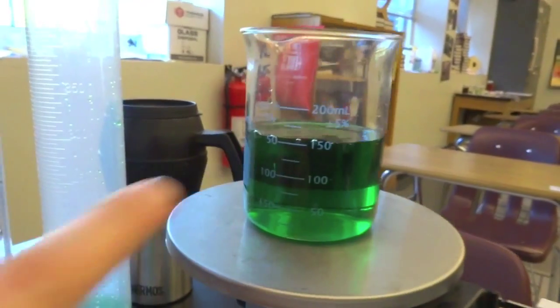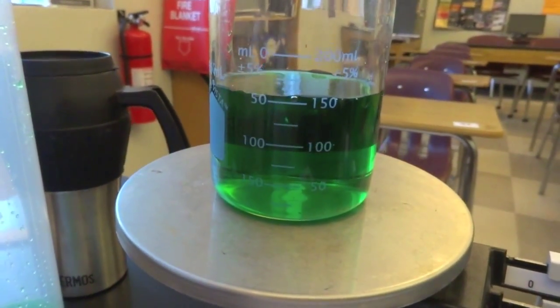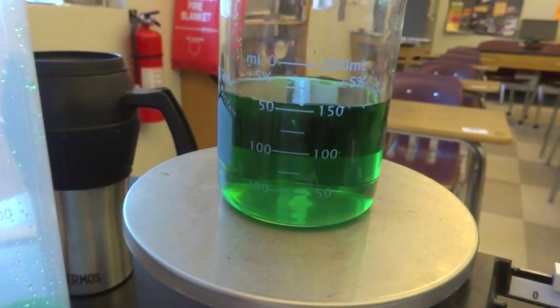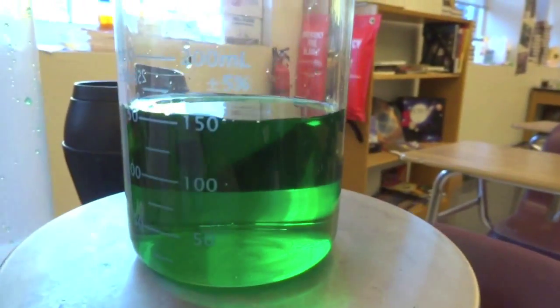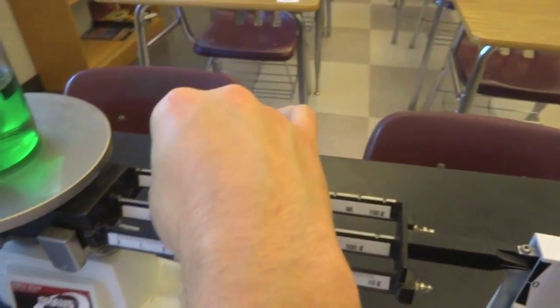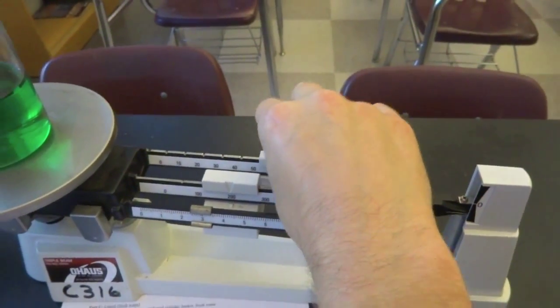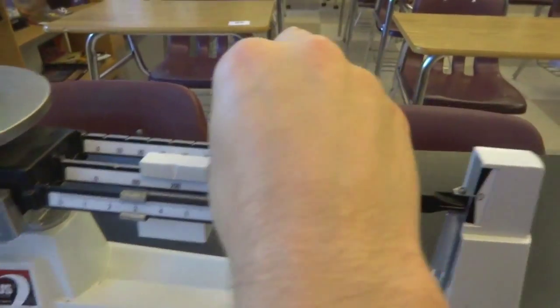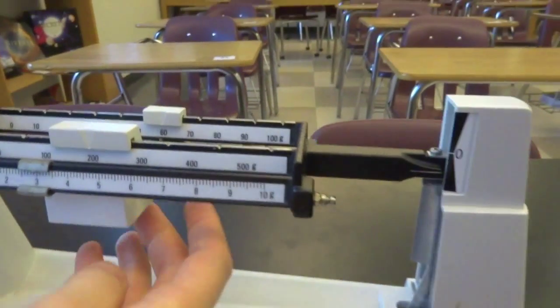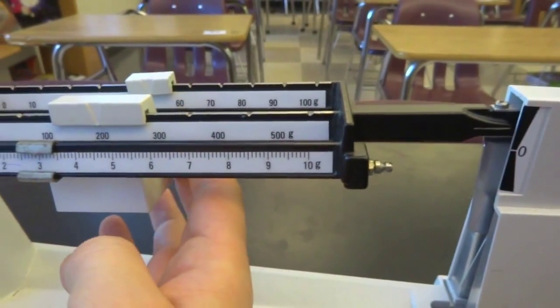Now the beaker will give you a rough estimate of this on the side, but beakers are not accurate for measurement, so that's why we use the graduated cylinder. Alright, so now I have 150 milliliters. I'm going to add some more mass to my triple beam balance and see if I can get this little guy to balance out. So that is 260.